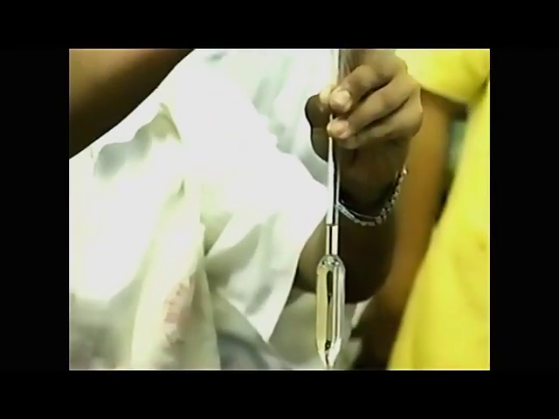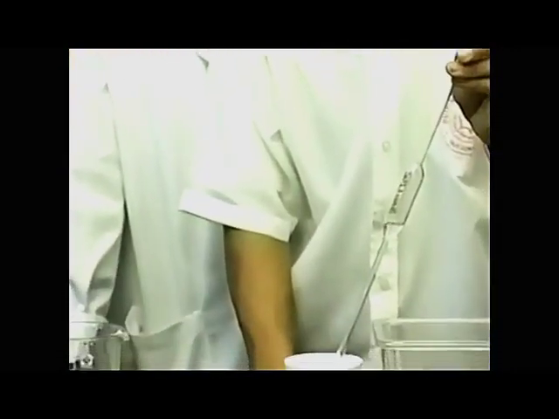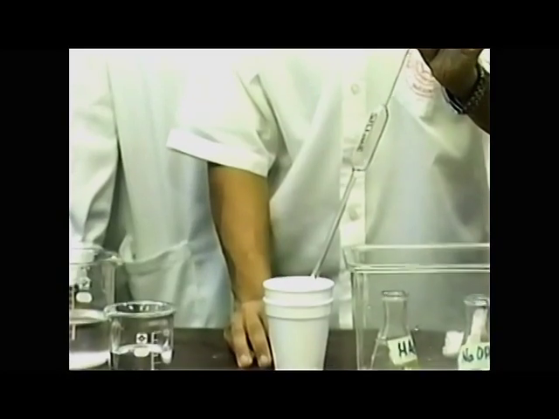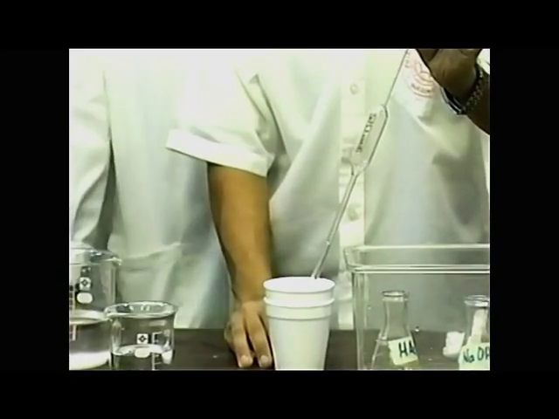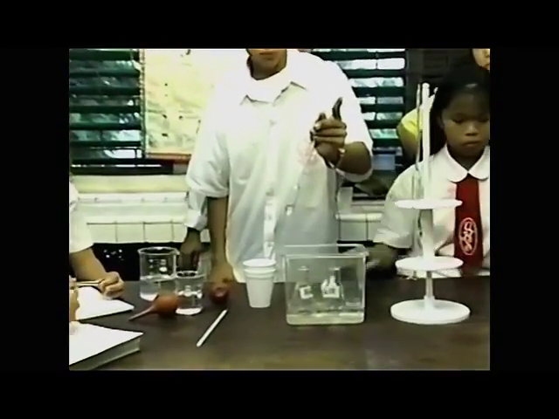In your class, you may try other combinations of acids and bases like sodium hydroxide and acetic acid, or ammonium hydroxide and nitric acid, to name a few. What we have measured is the heat of reaction under constant pressure.